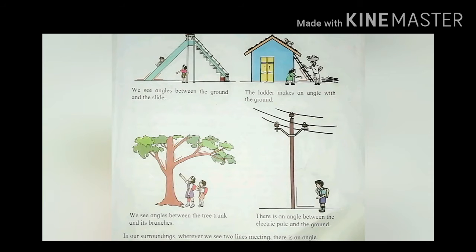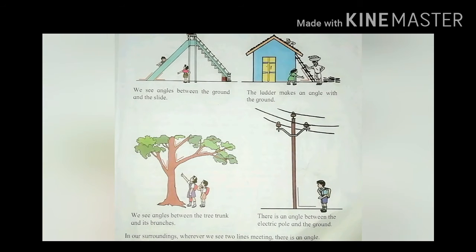Here we see angles between the tree trunk and its branches. The branches, we see, look like a V in the red. That is called an angle. There is an angle between the electric pole and the ground. In our surroundings, wherever we see two lines meeting, there is an angle.